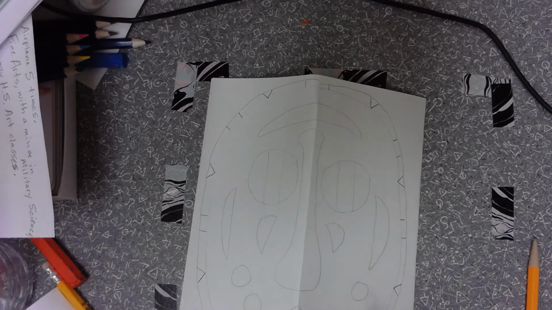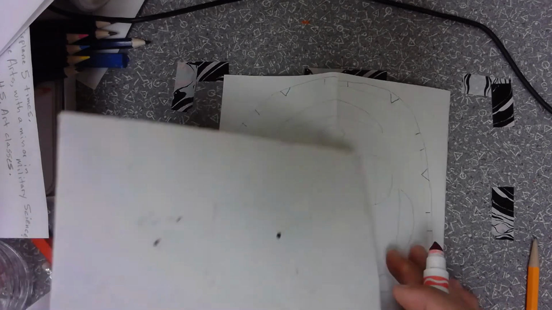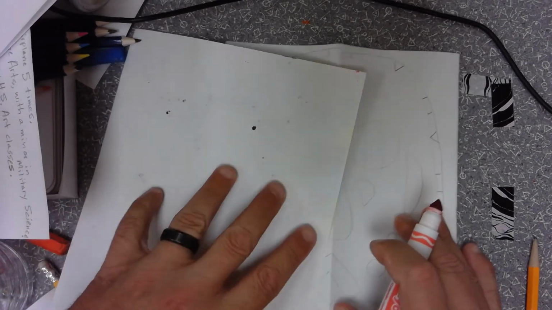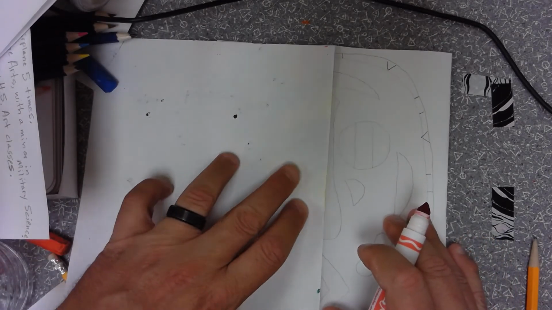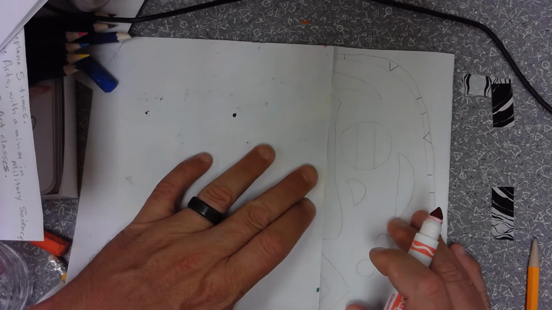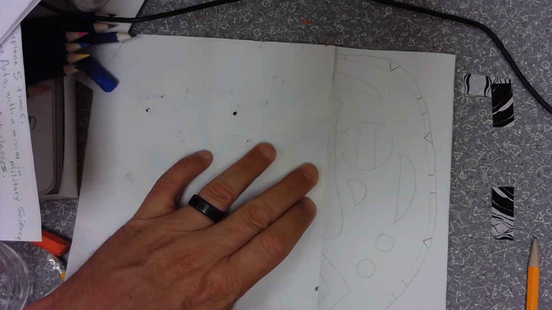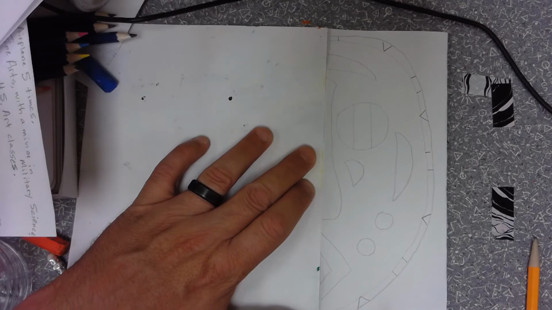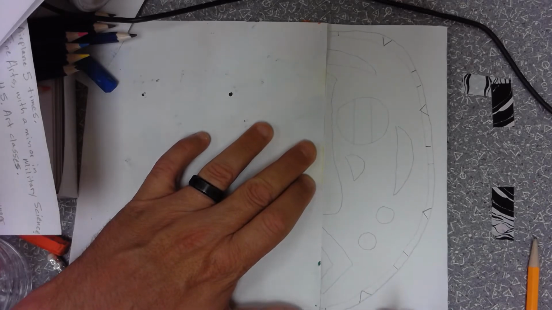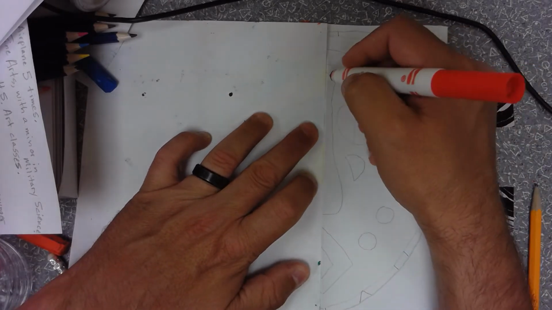So, I could just take a piece of paper or another artwork. I'm going to take another artwork in this case, and I'm just going to cover that half of the paper so I don't mess up and draw on it. So I'm going to cover it right there to the line. And now what I'm going to do is just the positive space on this side.